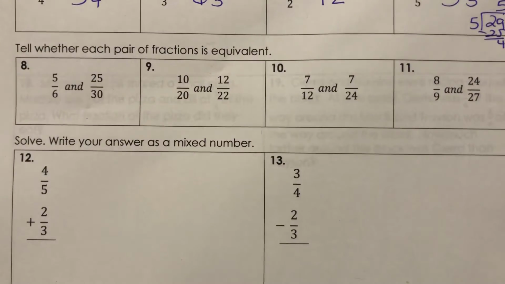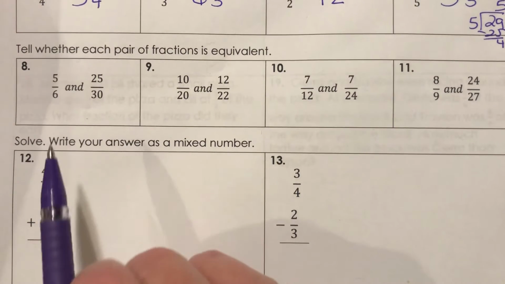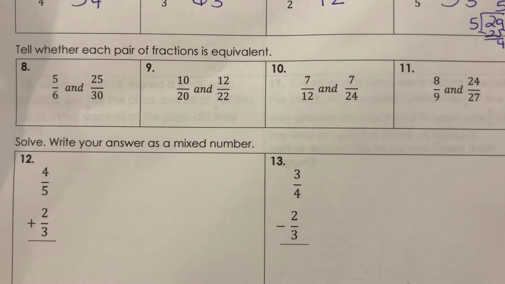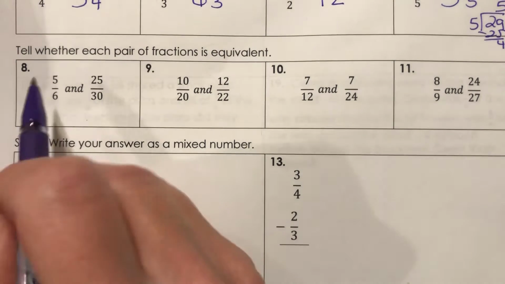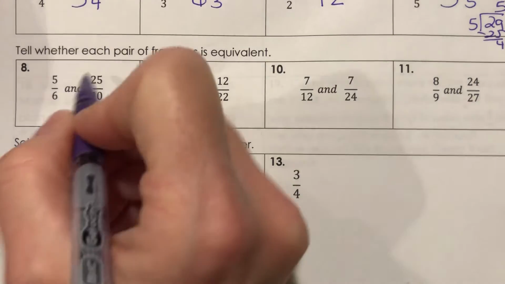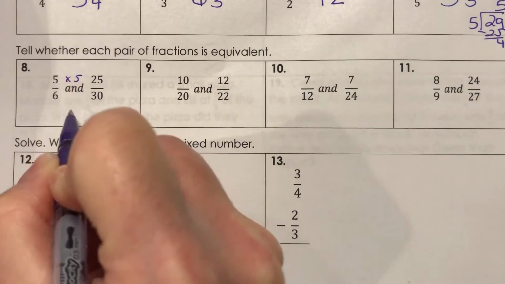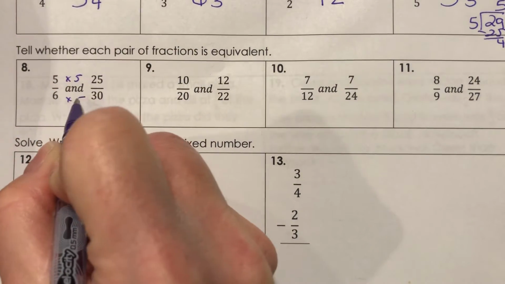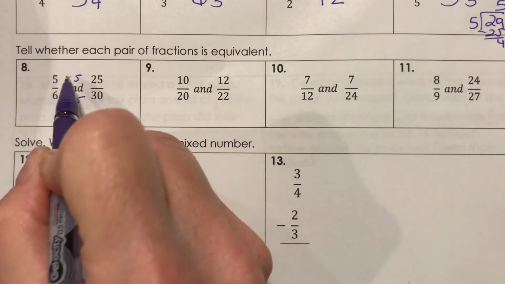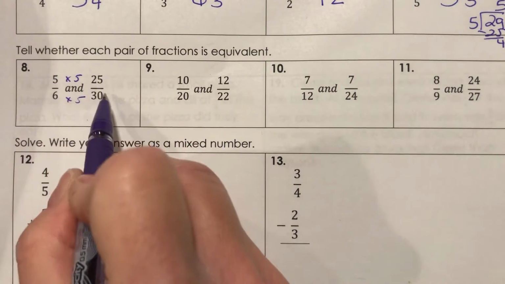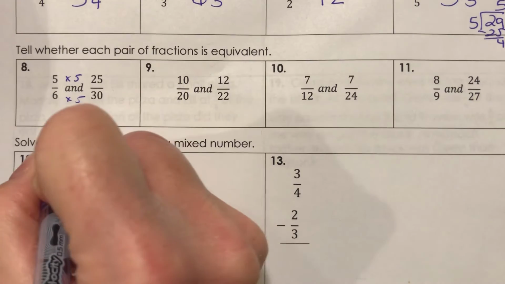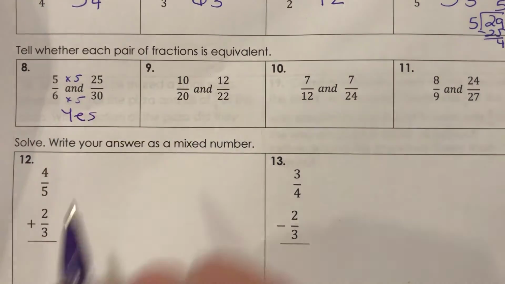All right, for the next set, I want you to tell me whether each pair of fractions is equivalent. And remember, we can create equivalent fractions by multiplying or dividing the numerator and denominator by the same thing. So for number 8, I see 5 and 25, and I know that 5 times 5 is 25, and 6 times 5 is 30. So because I was able to multiply the numerator and denominator by the same thing and get that result, this would be a yes, those are equivalent.